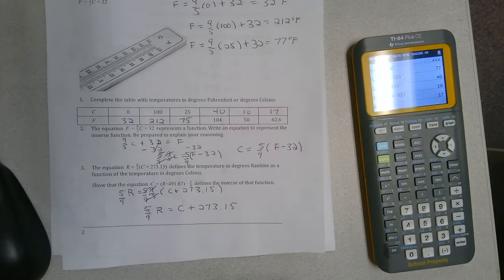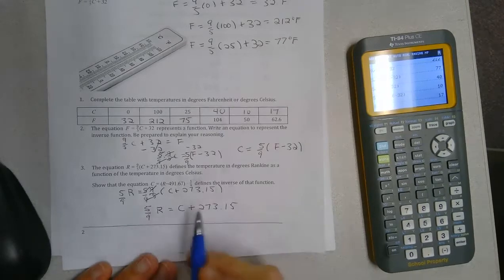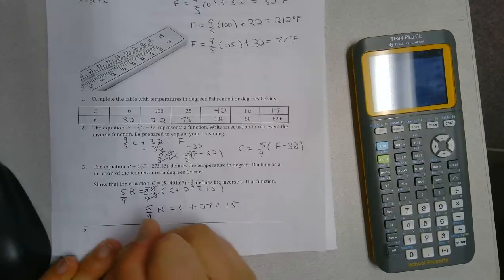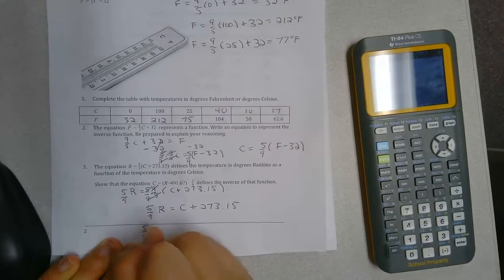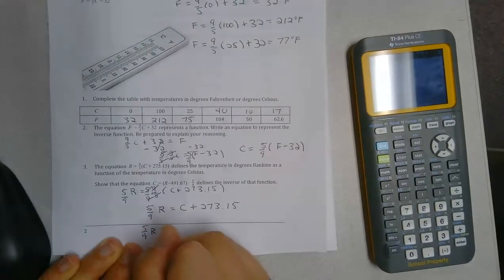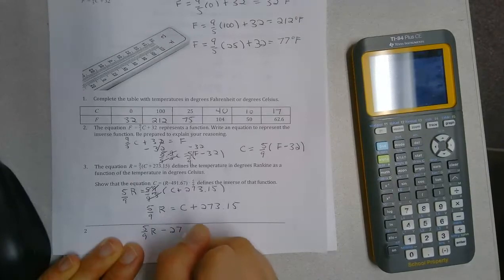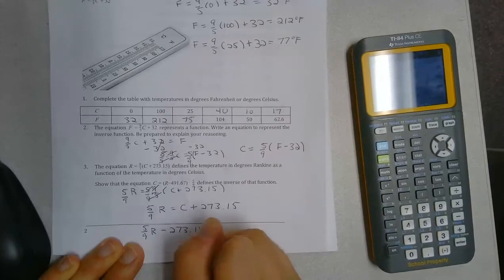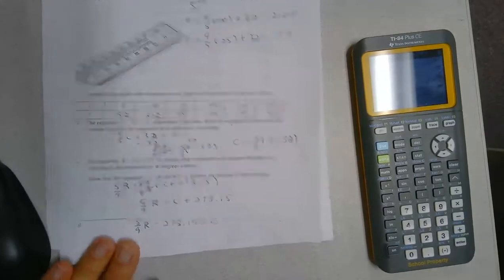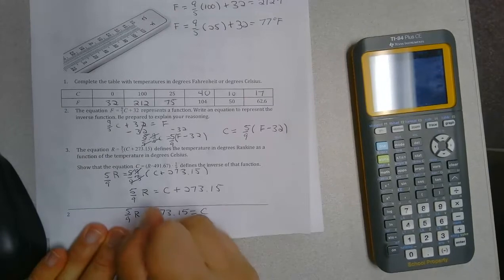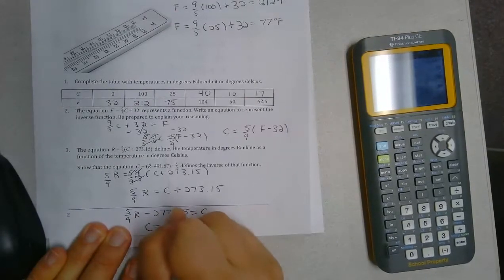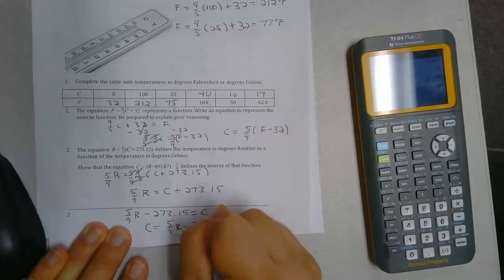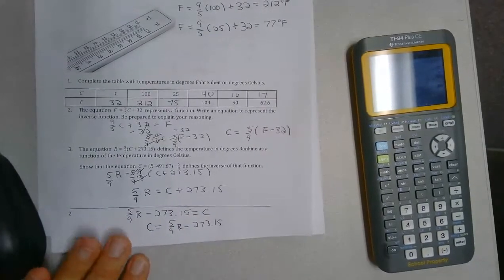So now what I'm going to do is subtract the 273.15 from both sides. So 5 divided by 9 times the Rankine minus 273.15 is equal to the Celsius temperature. So this equation, the Celsius is 5/9 times R minus 273.15, is our inverse equation.